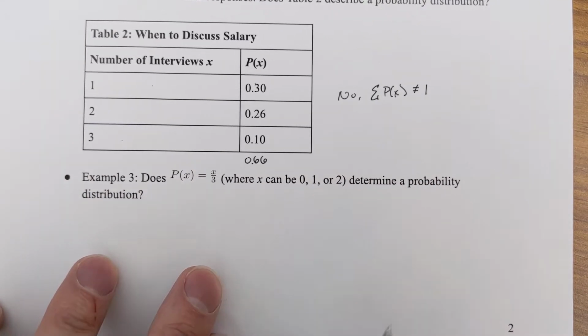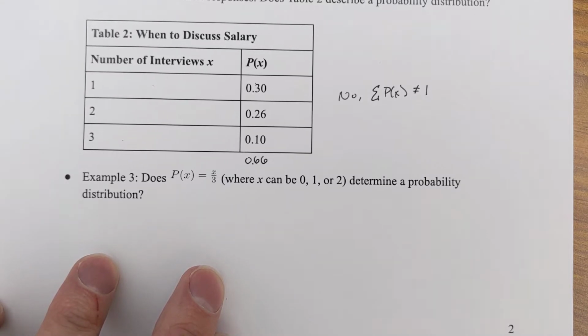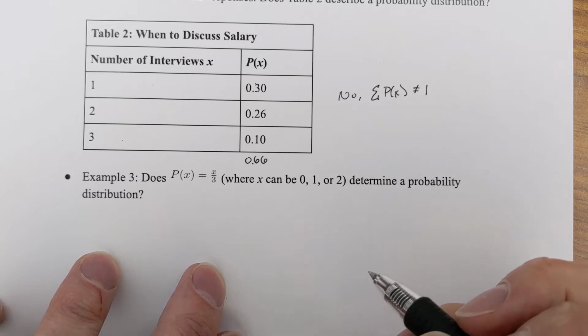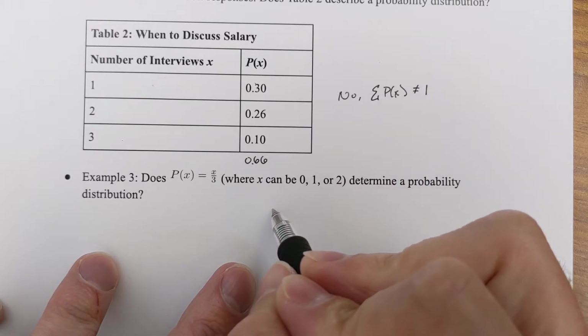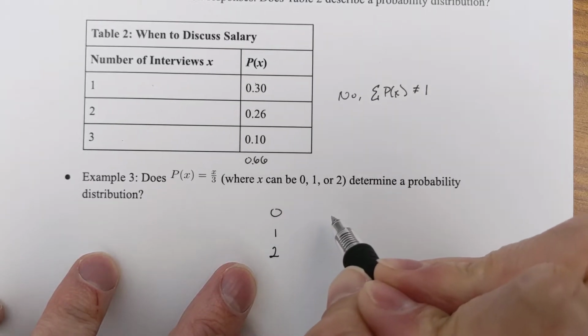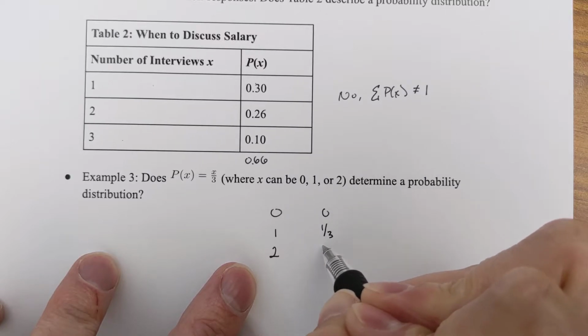Okay, example 3. Does P of x equal x over 3, where x can be 0, 1, or 2, determine a probability distribution? So our table would be x: 0, 1, 2; P(x): 0, 1/3, 2/3.